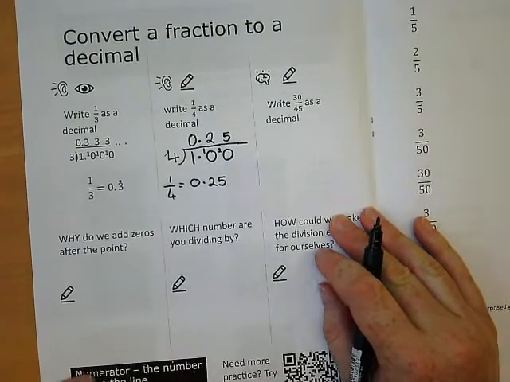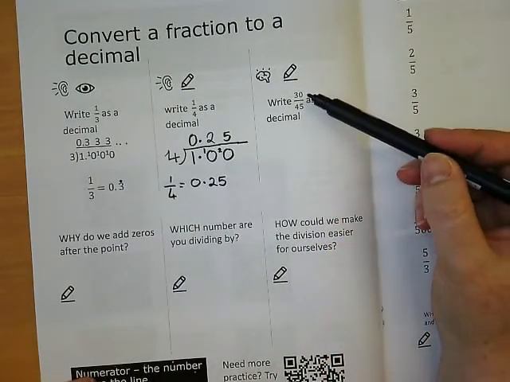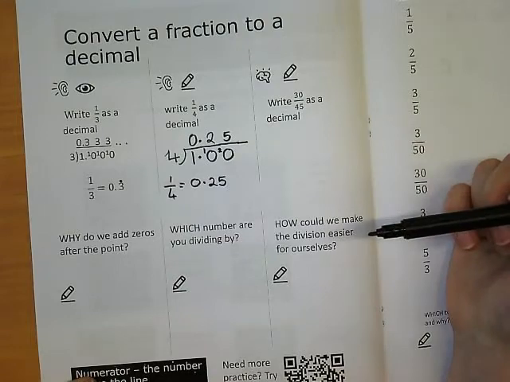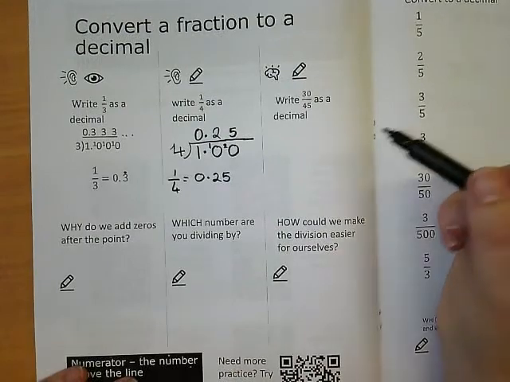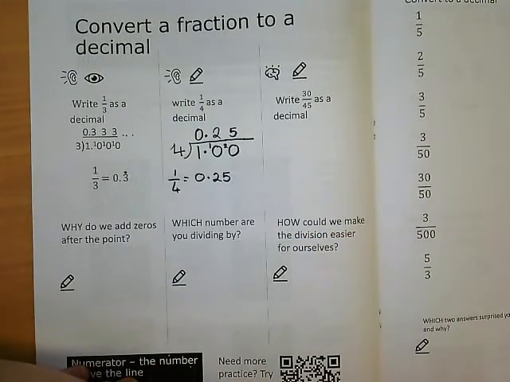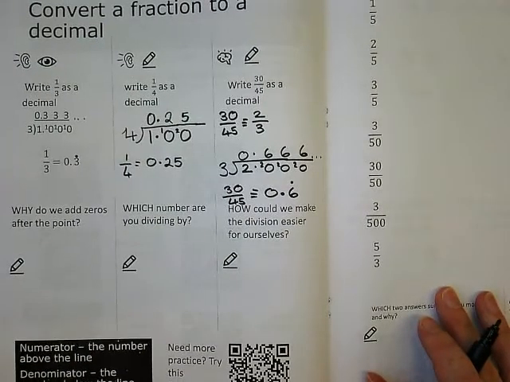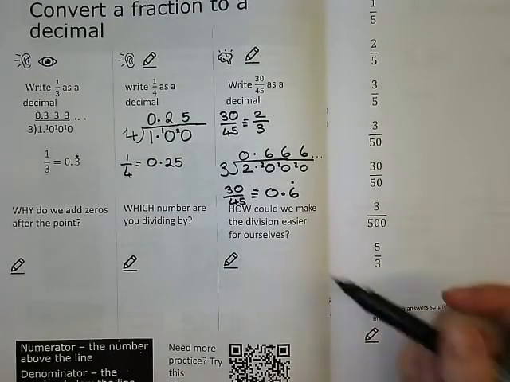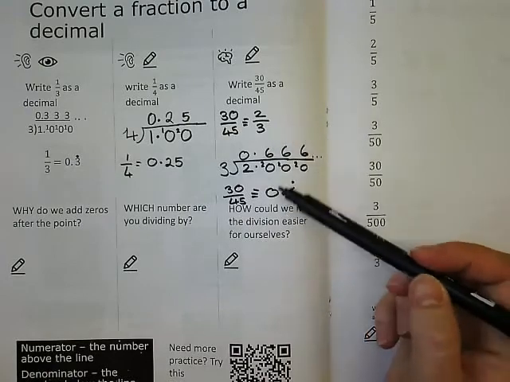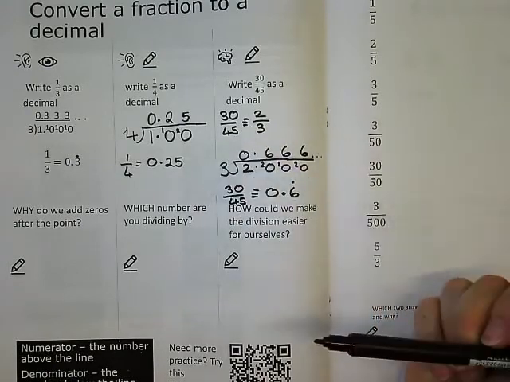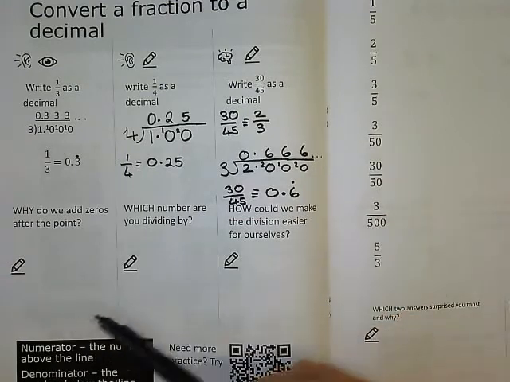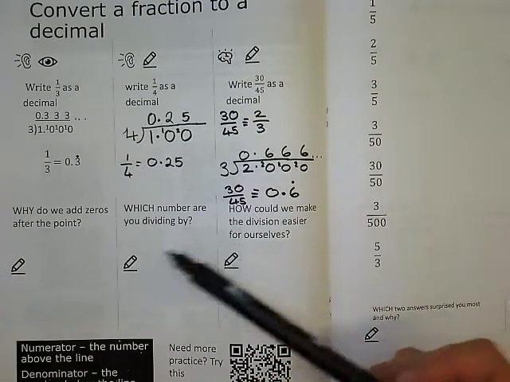Okay, have a go at 30 over 45 as a decimal. You might find it easier to cancel it down first. Pause the video and have a go. Did you get 0.6 recurring? So I converted to 2/3 before I did my division, but you could just as easily have done 45 into 30.